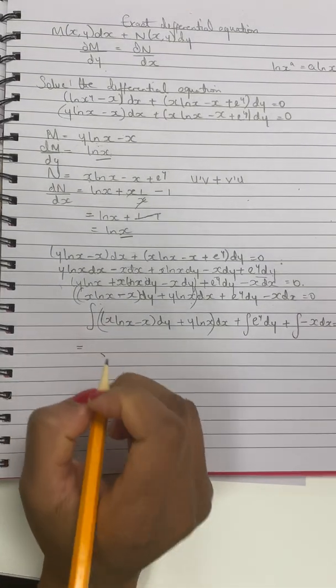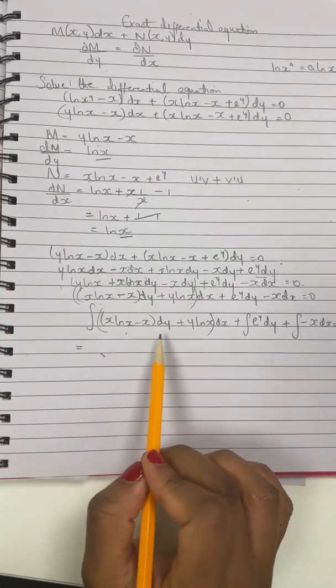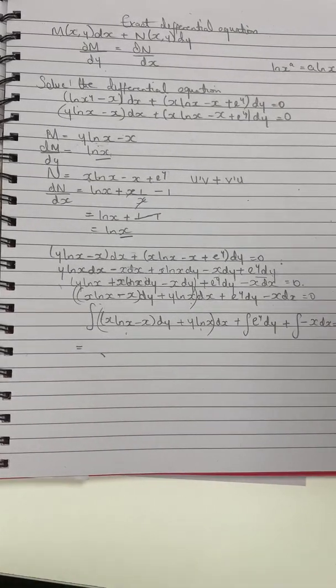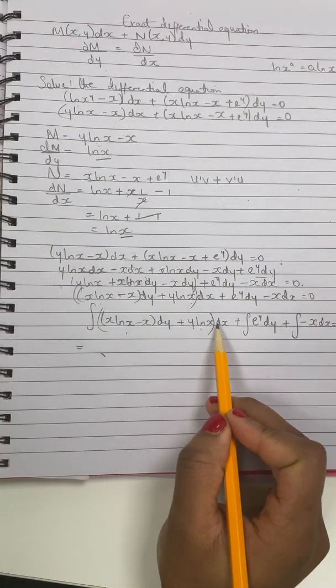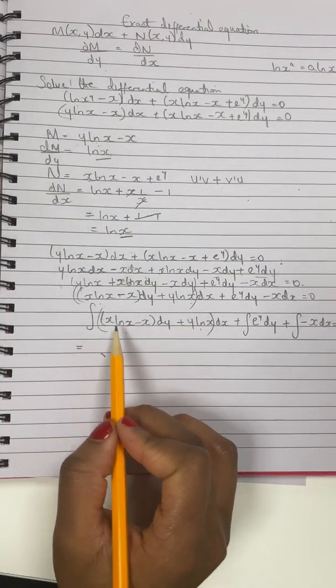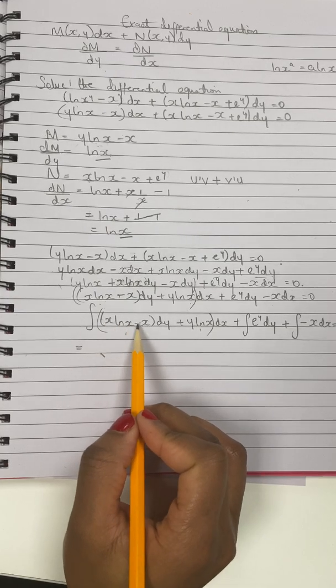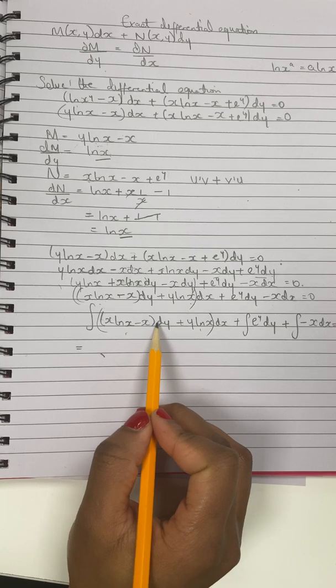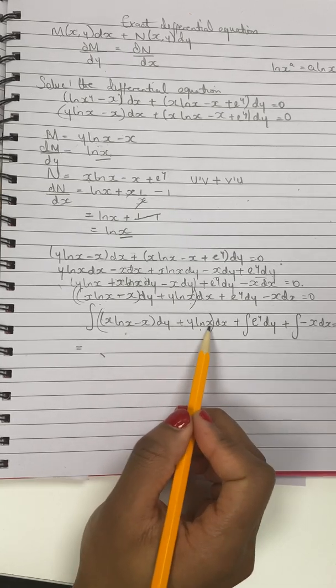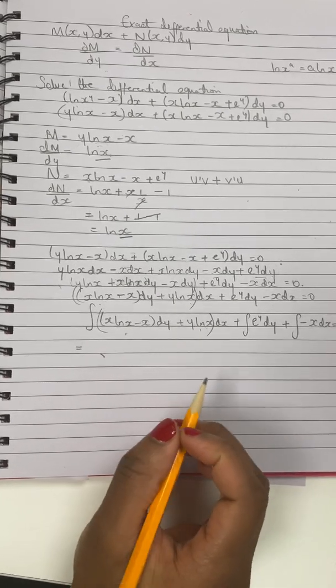We only need to pick one of the terms to integrate because they're exact. So I'm going to pick y ln x with respect to dx. You can pick x ln x minus x with respect to dy as well, and you'll find that it gives you the same equation.